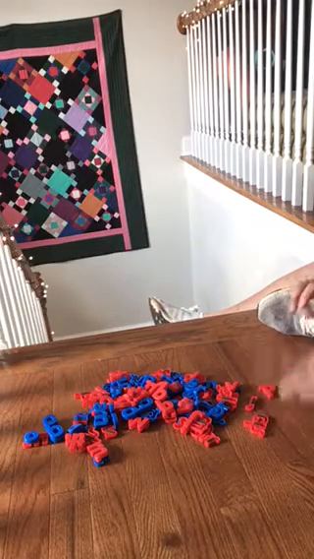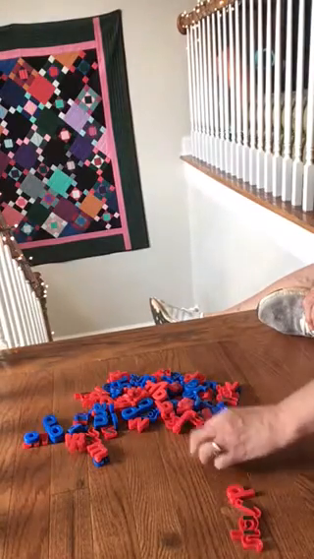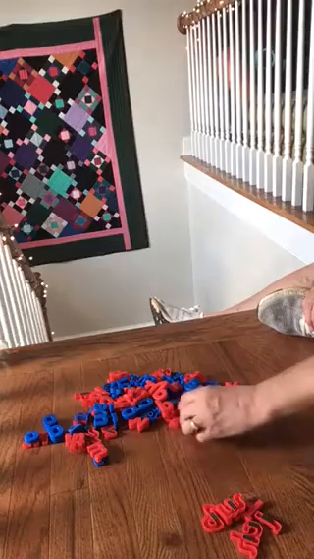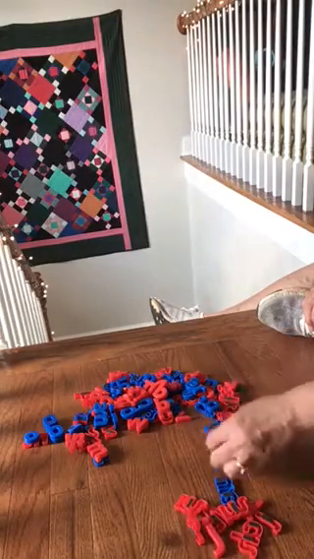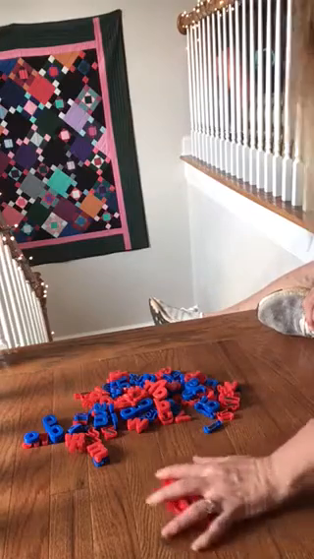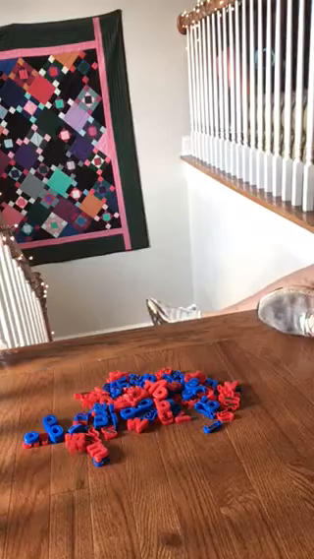I don't want to keep counting because I know I'll lose track. I'm going to count 1, 2, 3, 4, 5, 6, 7, 8, 9, 10. There's another pile of 10 right here. And I'm going to move my pile of 10 over here. I'll show you all my piles when I'm done.